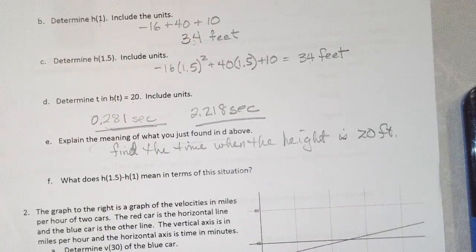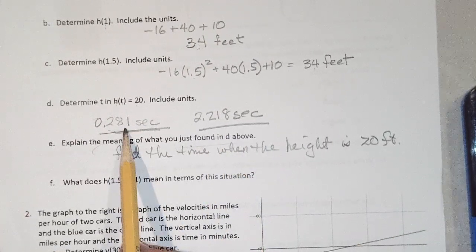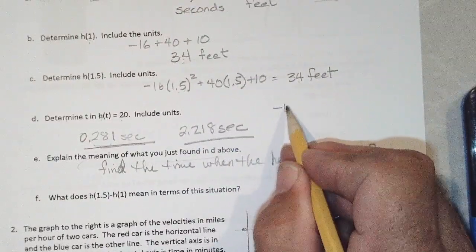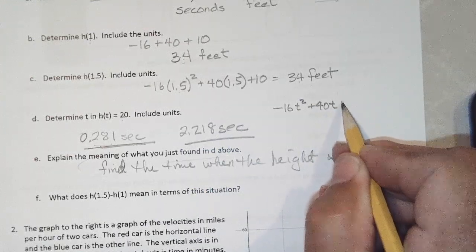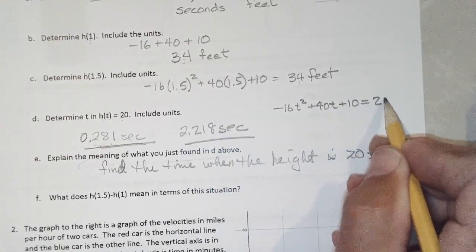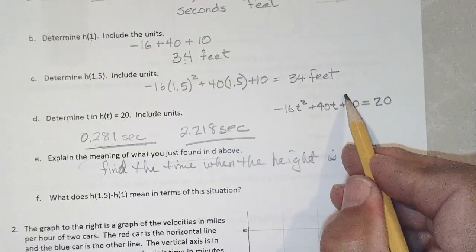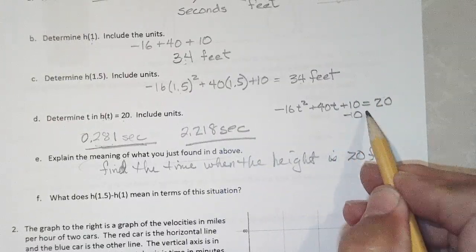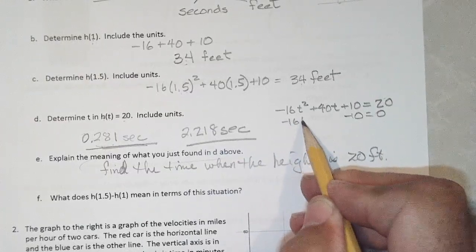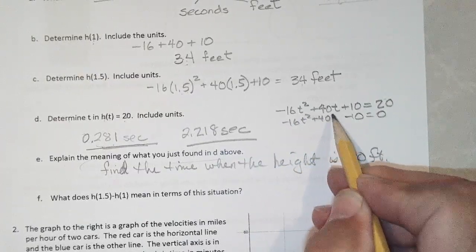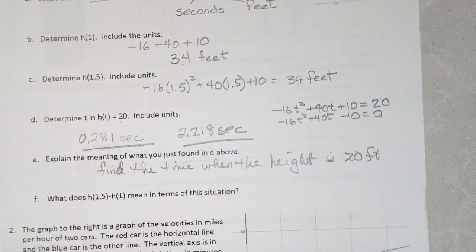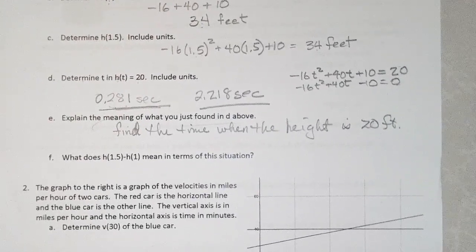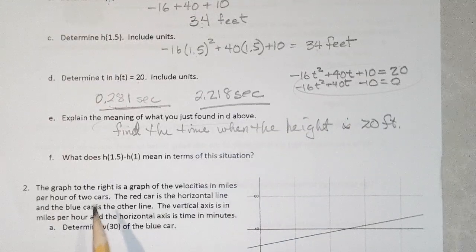Okay? You could also have solved this by just saying negative 16t squared plus 40t plus 10 equals 20. Subtract 20 from both sides, and that would make this negative 10 equals 0, and put it in the quadratic formula, and you would get these two decimals. We'll be talking more about the quadratic formula, so I'm not going to be concerned, but some of you may have tried that, so I just mentioned it.